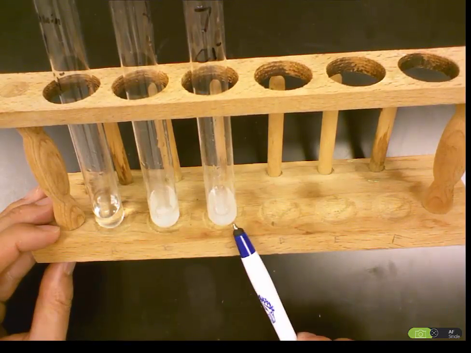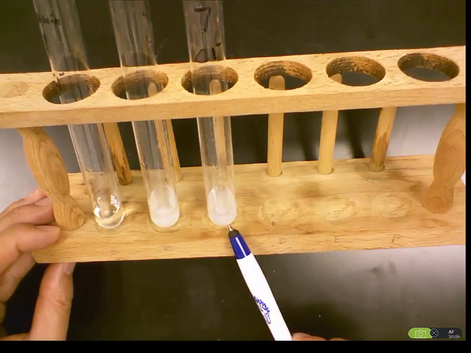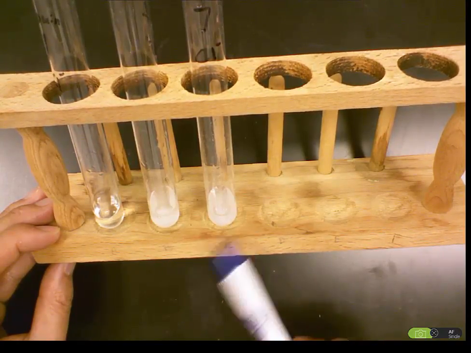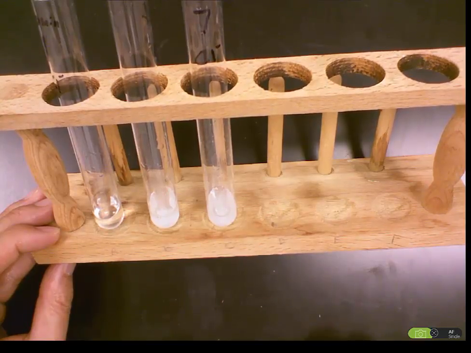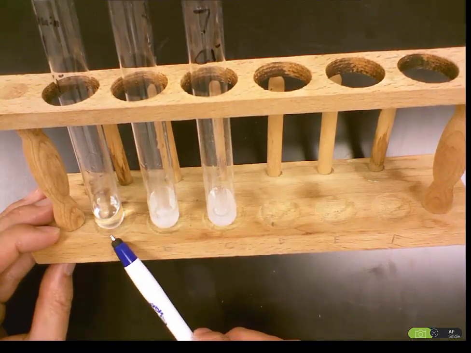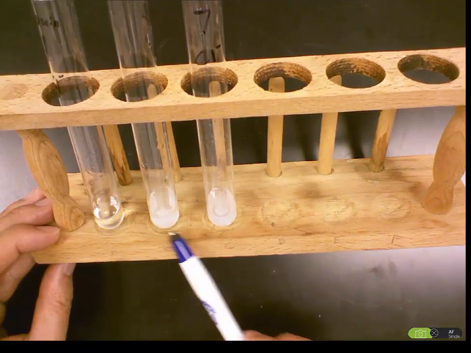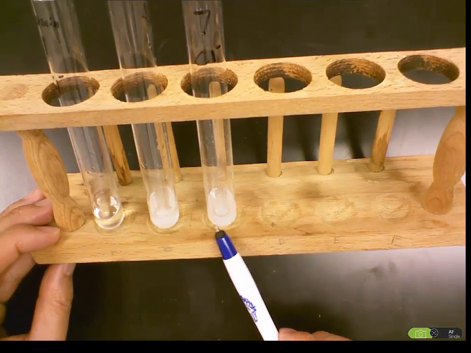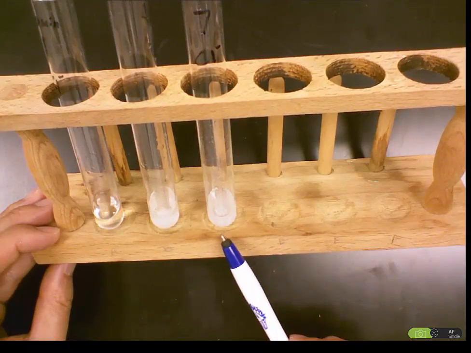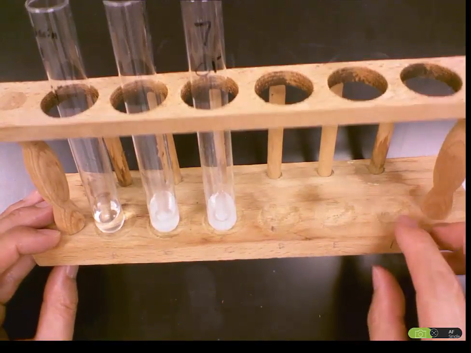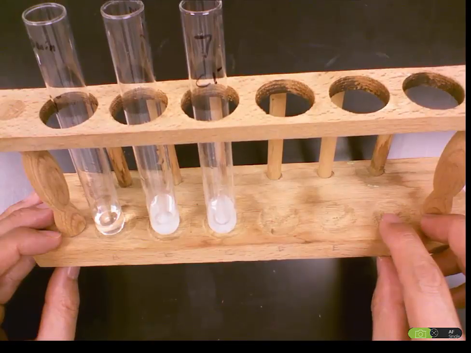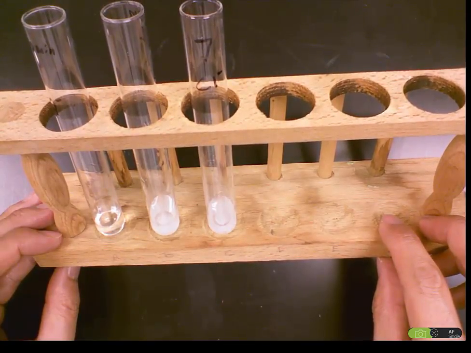And this is the content inside the dialysis bag at 40 minutes. So we see there's no reaction at 0 minutes, and both have the reaction at 40 minutes. I record that result in a table on page 2.